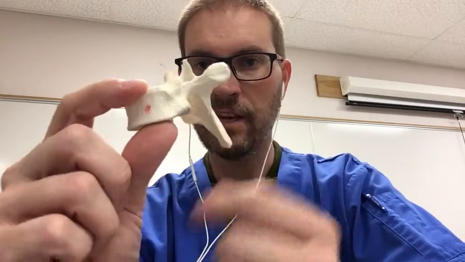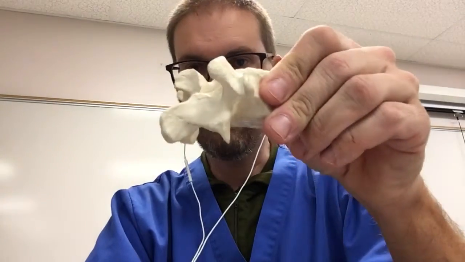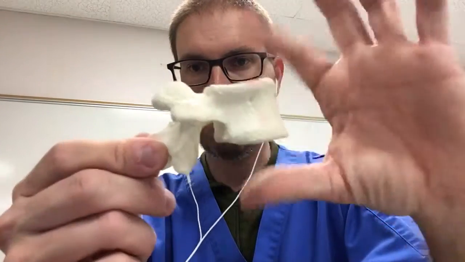Down and dirty: look for the foramen on the sides, and that tells you that you're dealing with a cervical vertebrae. Look for an elephant or giraffe-like appearance with a long spinous process, and that tells you that you're likely dealing with thoracic. And then if it has a moose-like appearance and a large body, then you're likely dealing with a lumbar vertebrae.